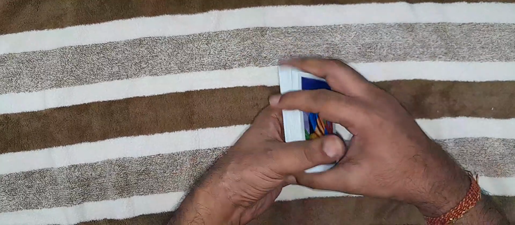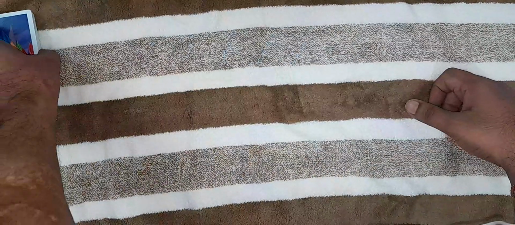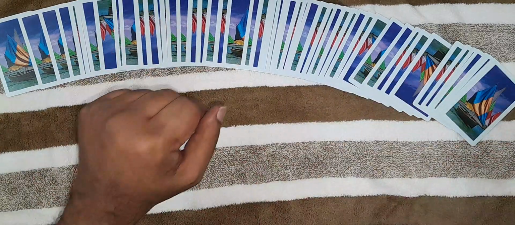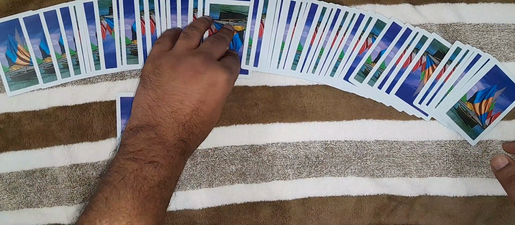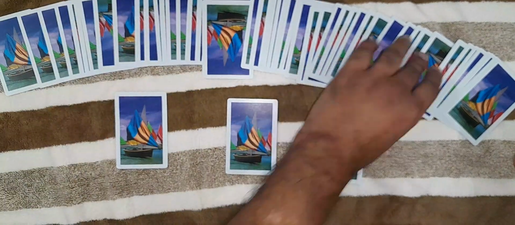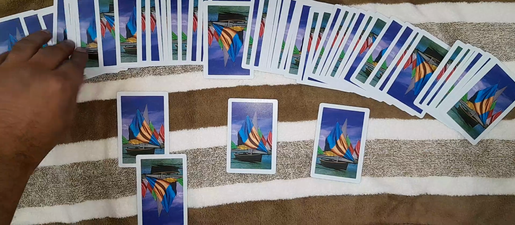You shuffle that pile and you spread it. I use my left hand to do so, and also pick up the cards with the left hand. So will Sam do well in his exams? This is how I randomly pick up the 6 cards.